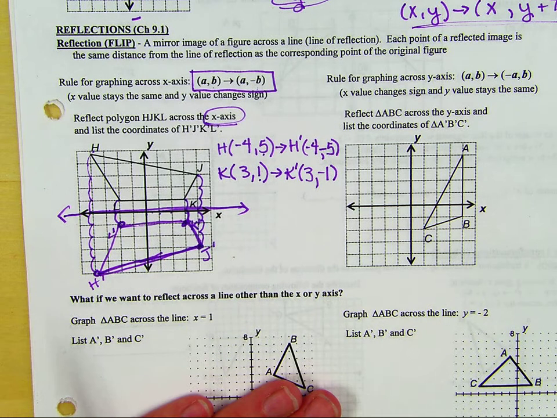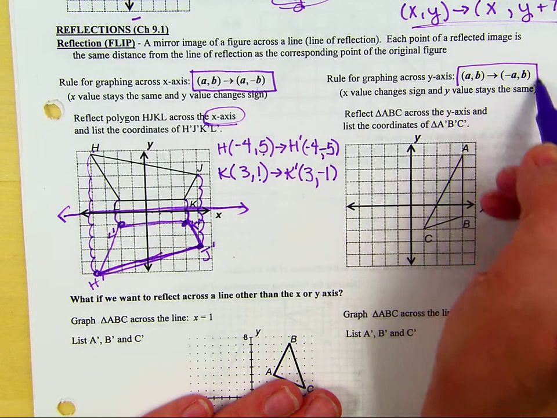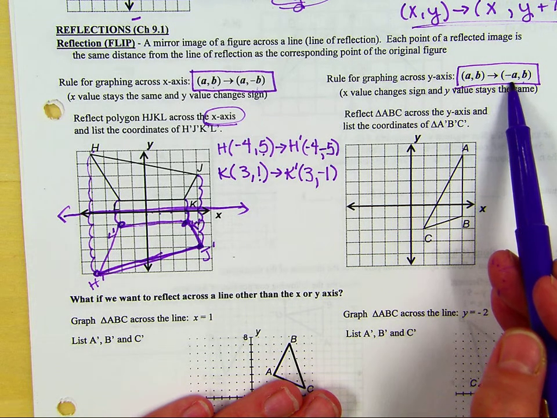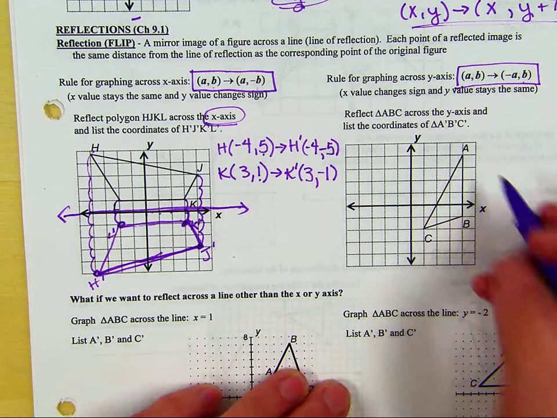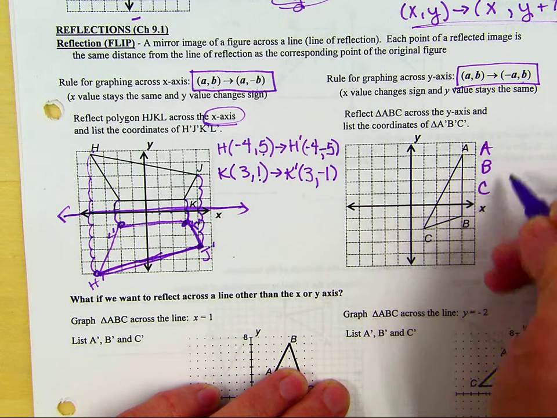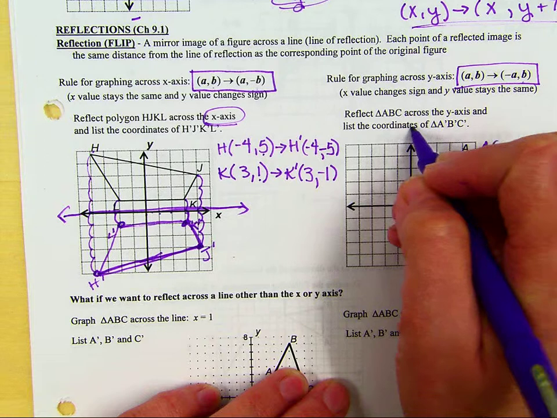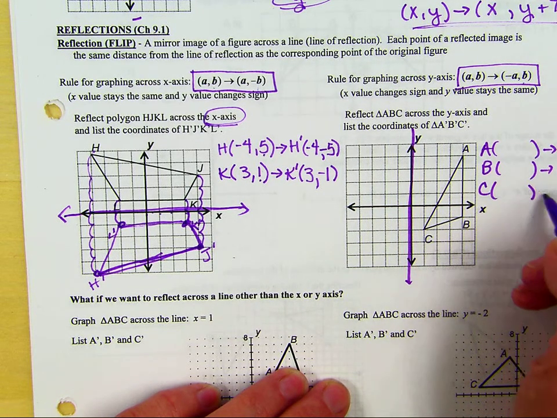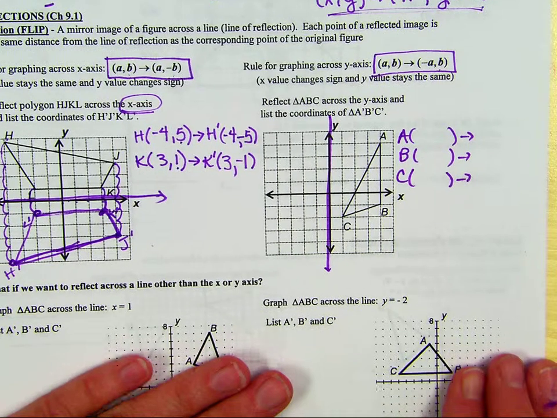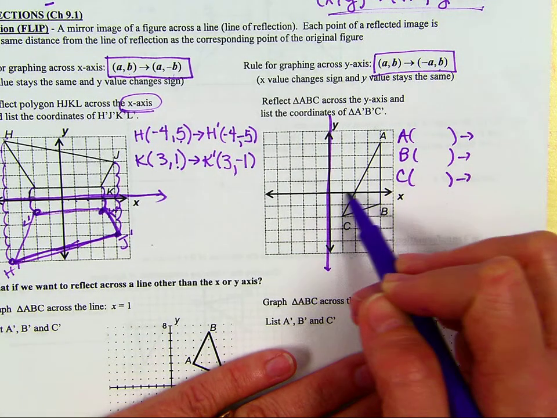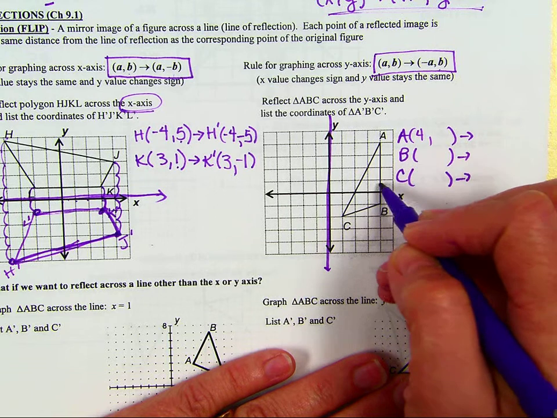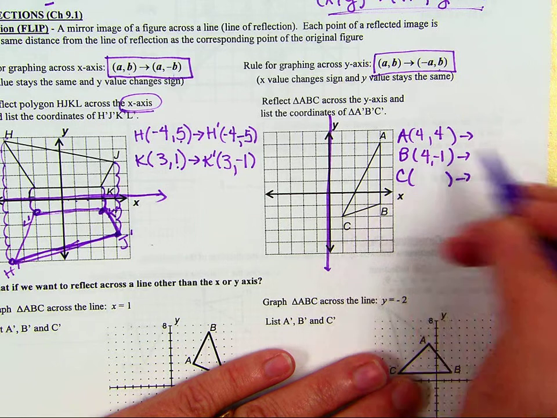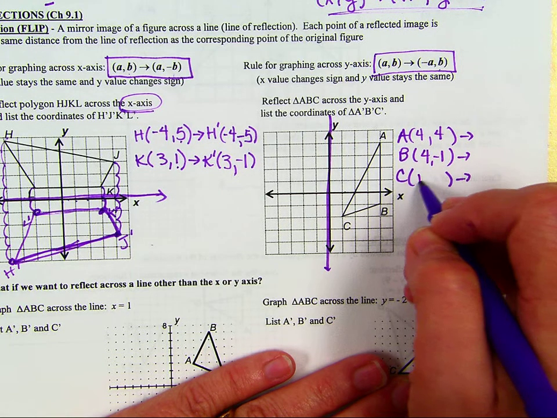Here's our rule for reflecting across the y-axis. The y stays the same, and the x changes sign. So let's list A, B, and C, and we're going to reflect this across the y-axis using the rule instead of counting. All right. So A is (4, 4). B is (4, -1). And C is (1, -2).